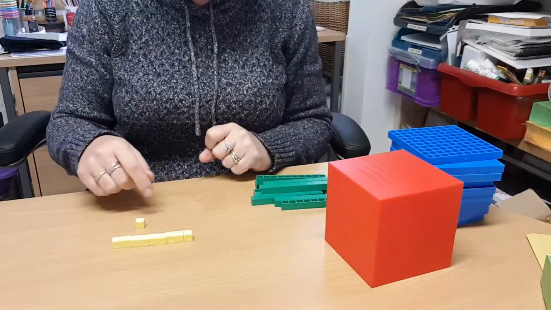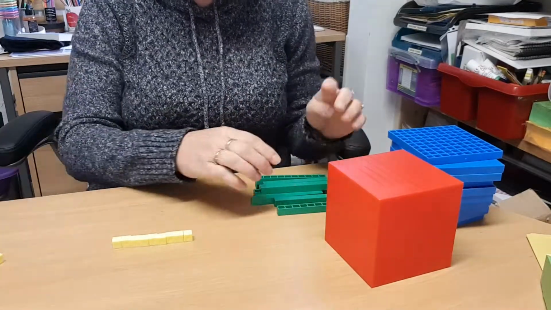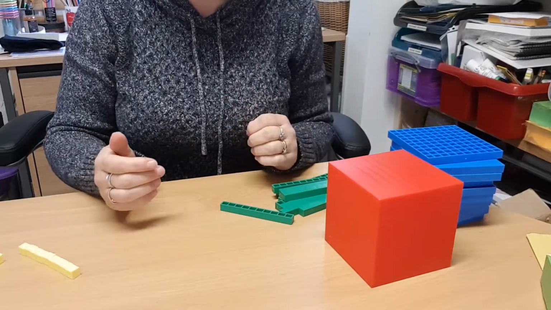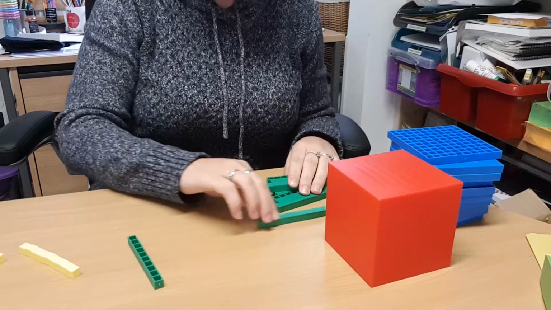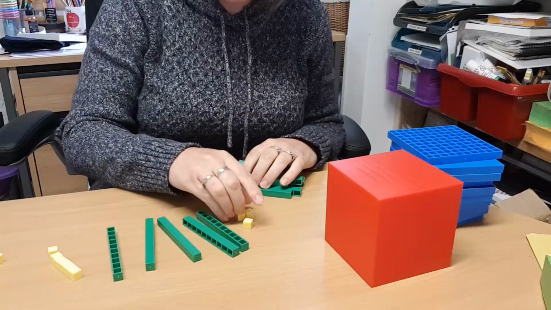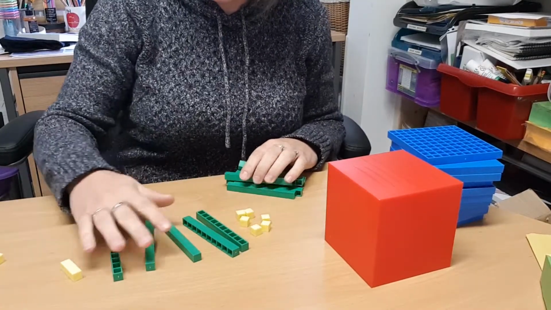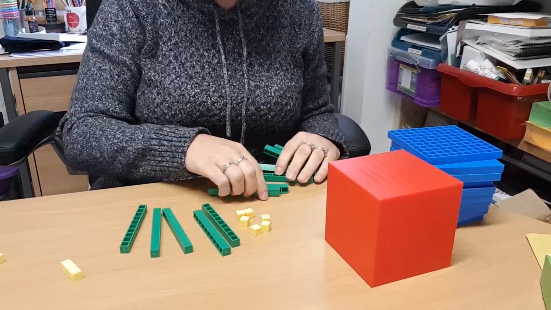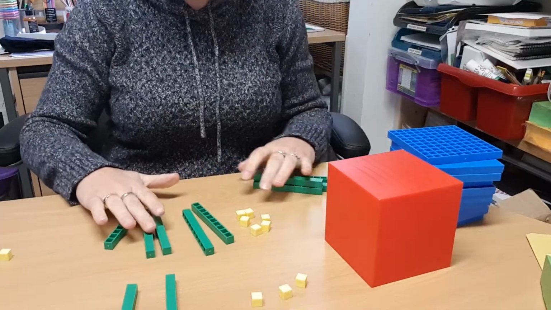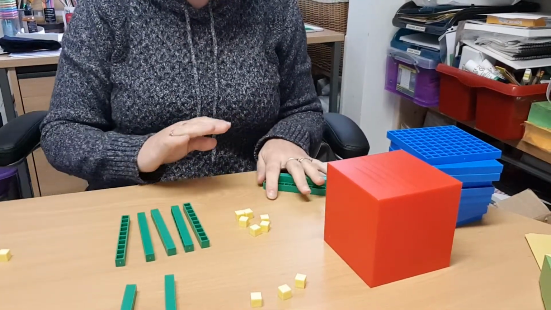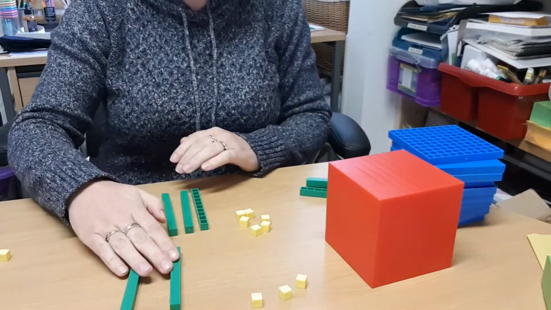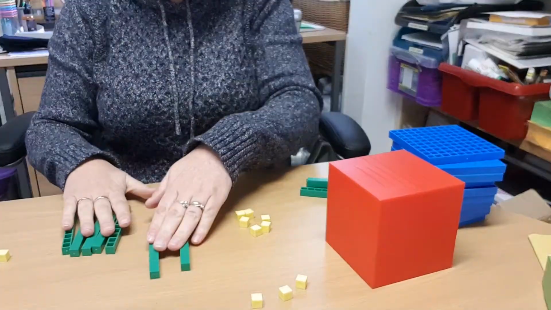So another thing you can do with this, you can use it for addition and subtraction. I could look at doing 56 add 23. So I could make up my 56: 10, 20, 30, 40, 50, 1, 2, 3, 4, 5, 6. And then I can add my 23. So a 10, 20, 1, 2, 3. Okay, so it's really good because it shows the children the exchange and they get a chance to practice with that before they actually move on to anything else.